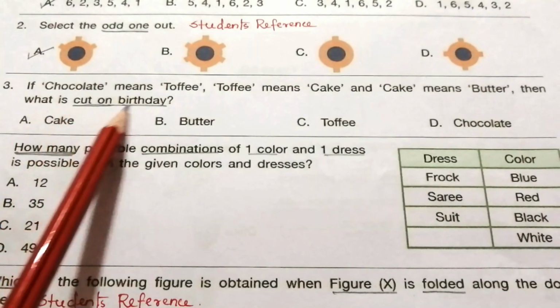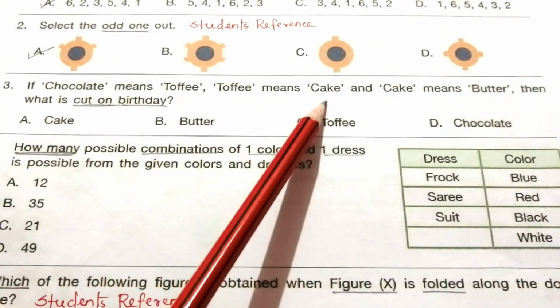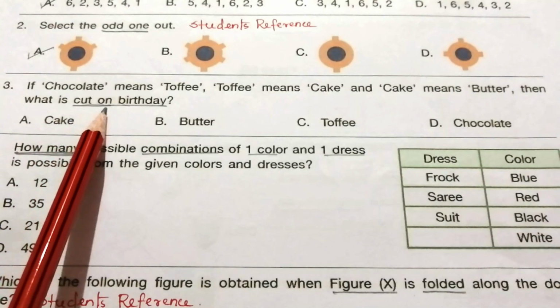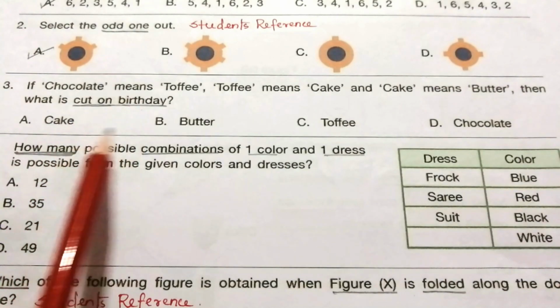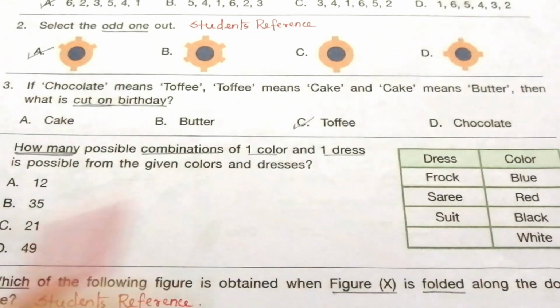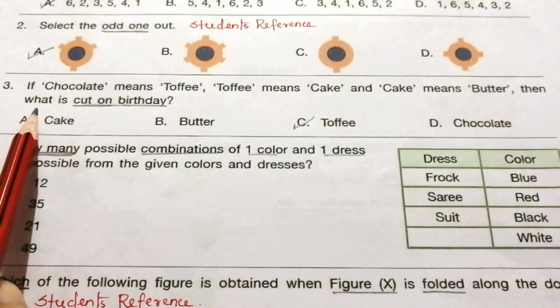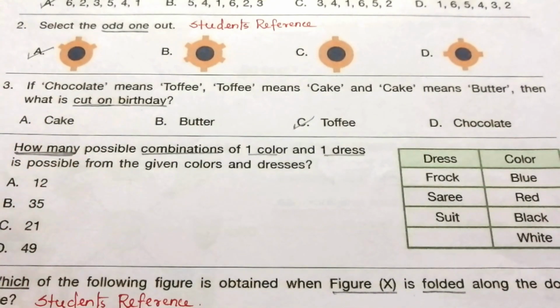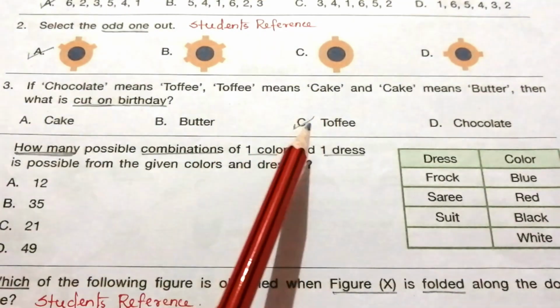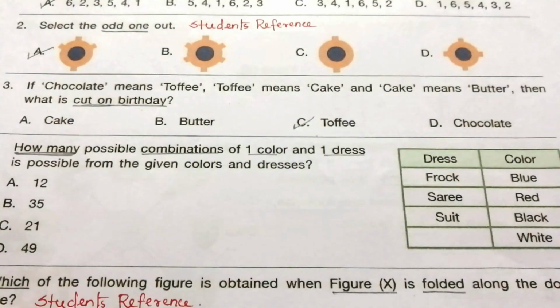3. If chocolate means toffee, toffee means cake and cake means butter, then what is cut on birthday? Read the given options and try to find out the answer. This is a repeatedly asked question. The answer is C, toffee. Because what is cut on birthday? Cake. Toffee means cake. So the answer is toffee.